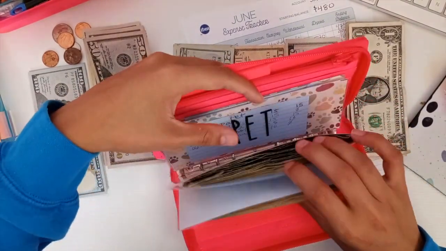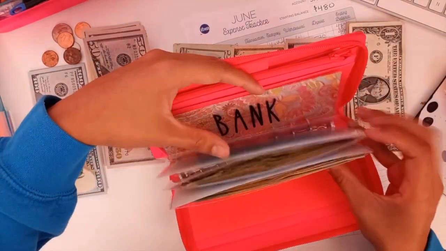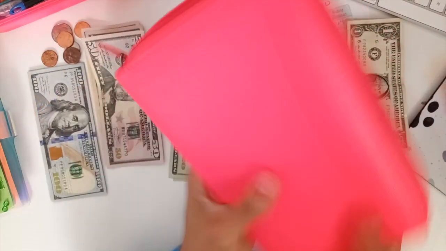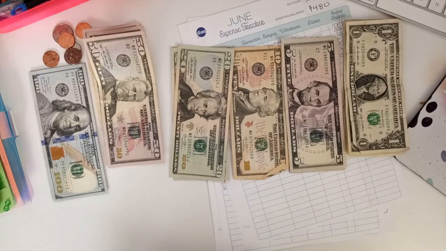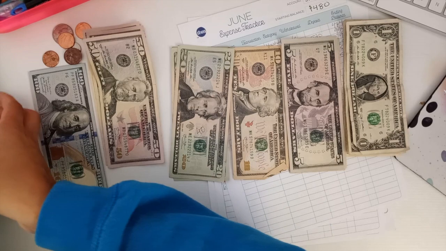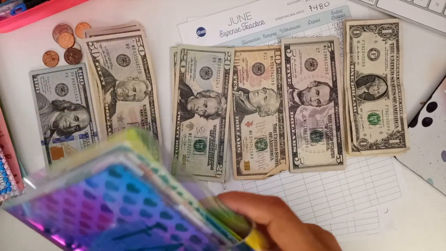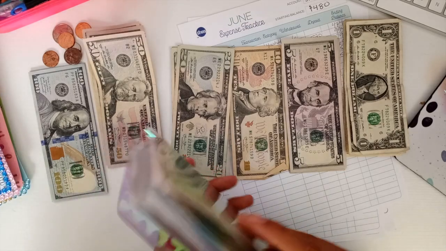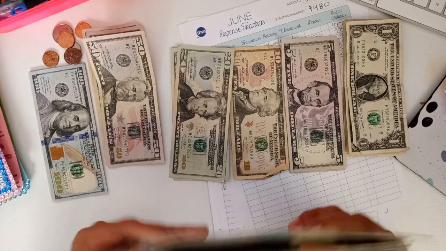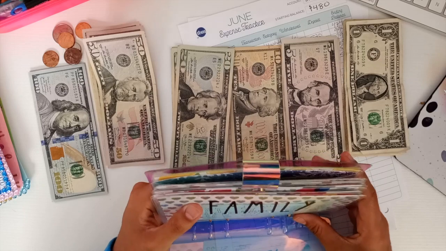Okay, great. So that's the only ones that I'm going to be cash stuffing for my wallet, for my daily expenses. Okay, the next ones that we are going to be doing are, let's see, what are we doing? Oh yeah, we are doing decor. Am I actually putting something for decor?